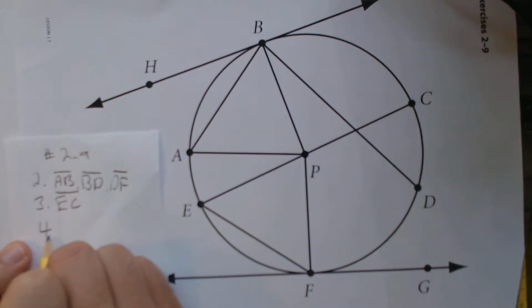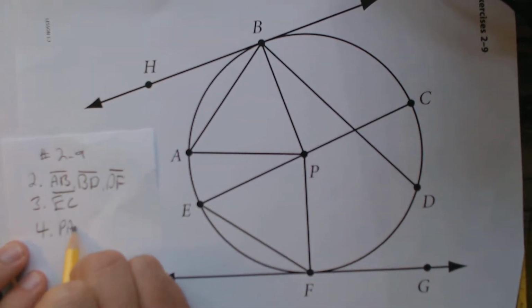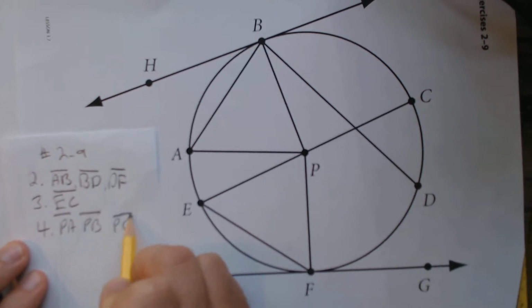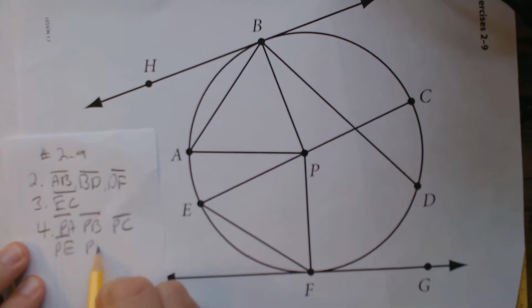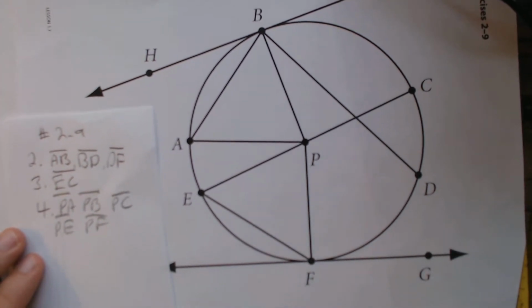And number 4, name 5 radii. Well, we got PA, PB, PC, PE, PF. Those are all radii.